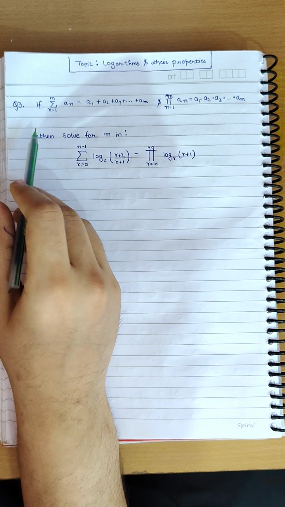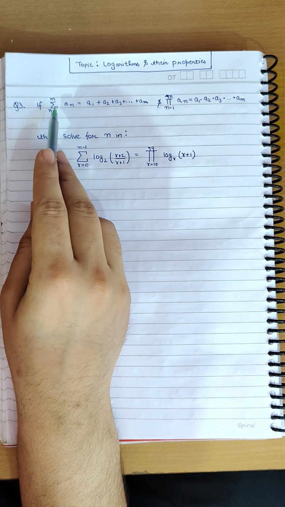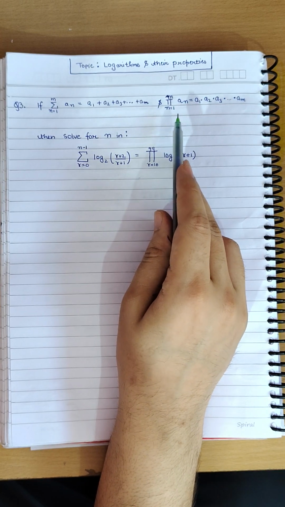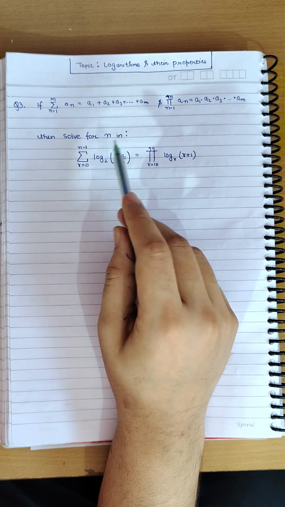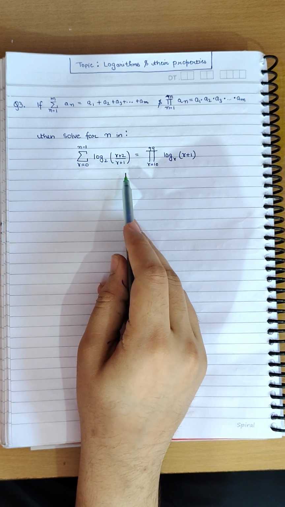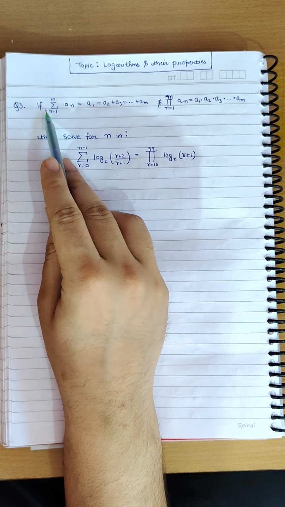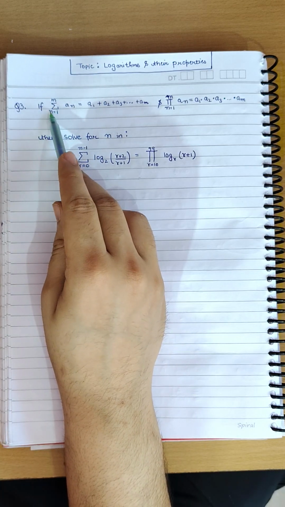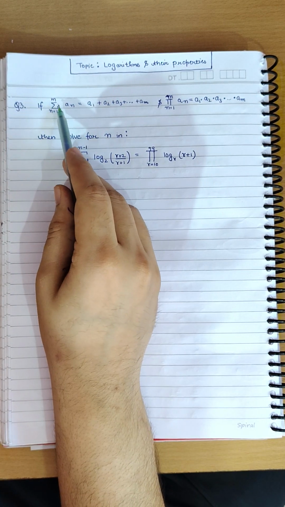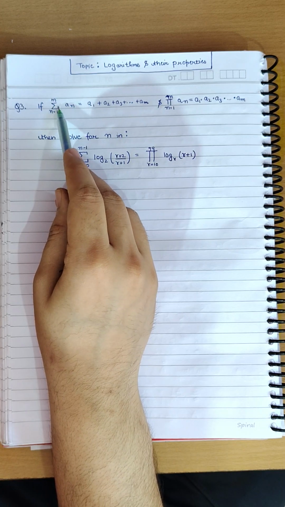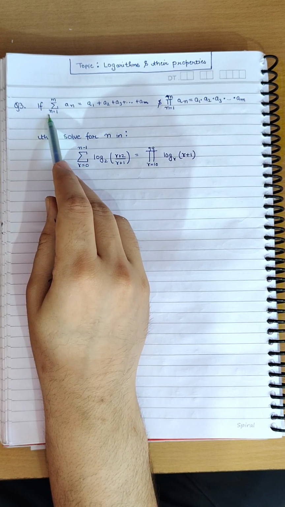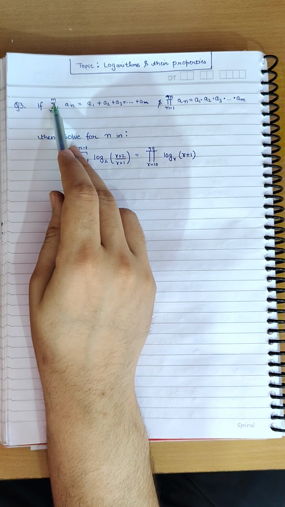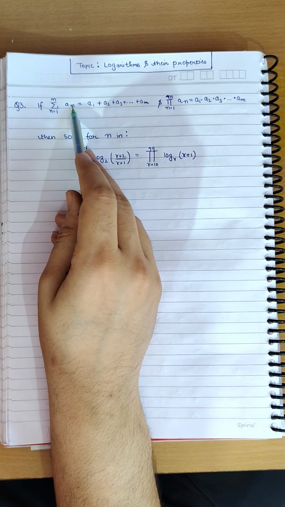So the question states, first the definition of two operators, sigma and pi, is given, because if you don't understand the operators themselves, then how would you calculate this expression? So let's first understand the operators. First operator is the sigma operator. This is the symbol for the sigma operator, and we have a variable which is ranging from n equals 1 to m, and this is the expression a n.